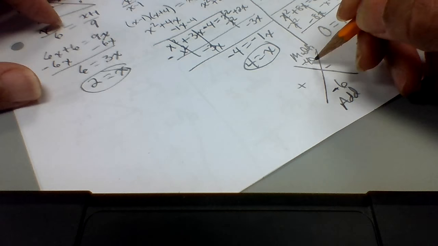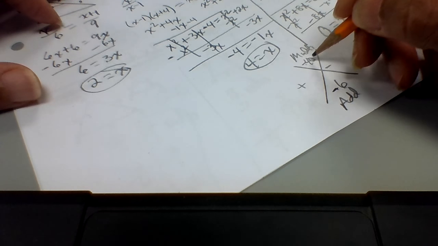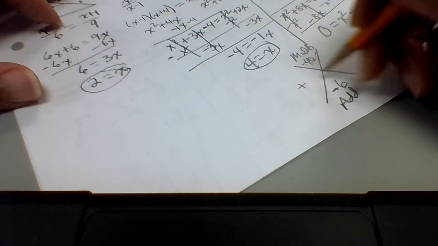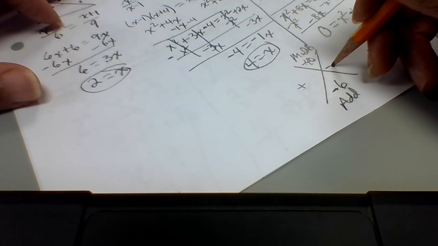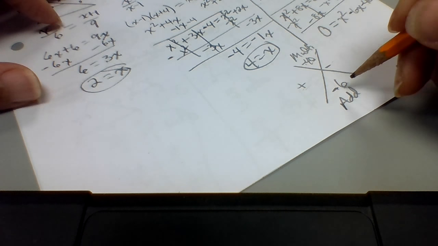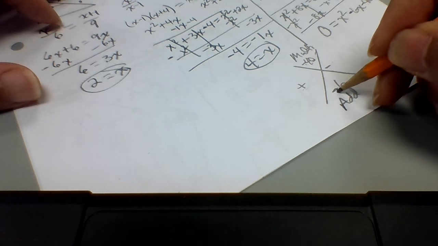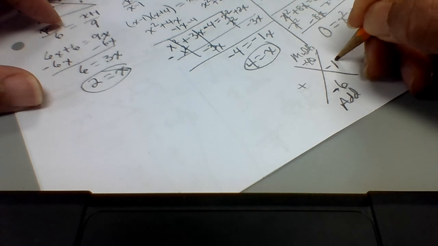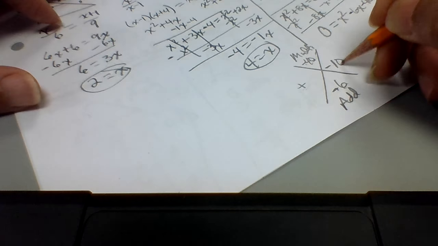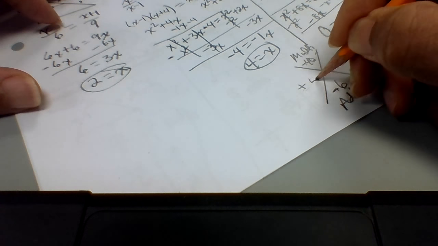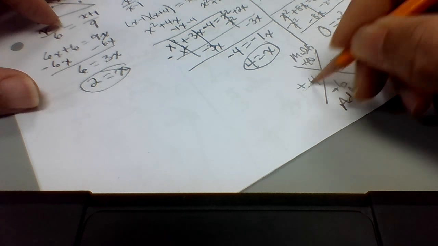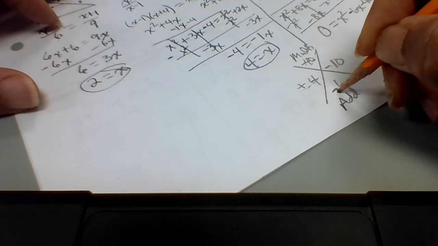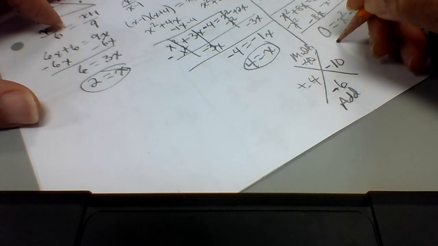And guessing off the top of my head, I would say 4 and 10, because I'm going to have to subtract those two numbers because my signs are different from one another. So because this is negative, that would be the larger number, which is 10, and this would be 4. So if I multiply these two together, I get a negative 40, and if I add these two together, I get a negative 6.